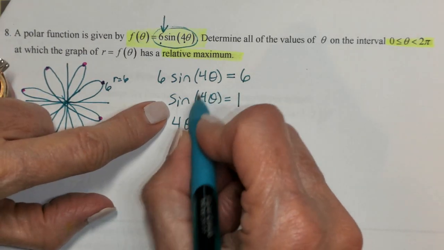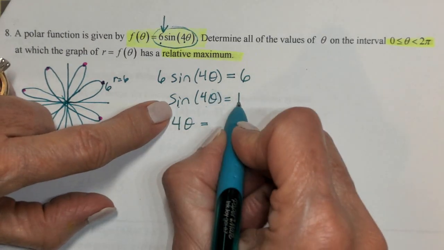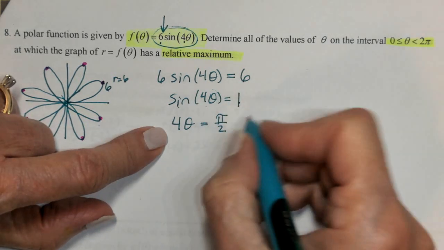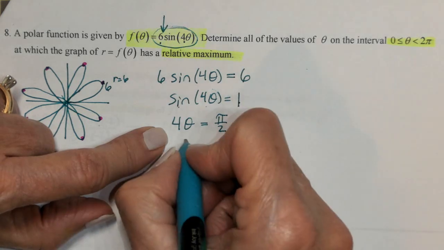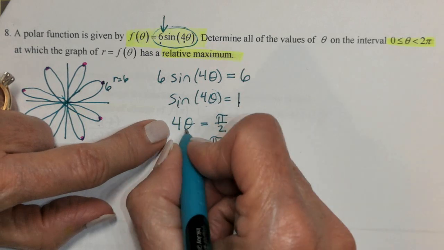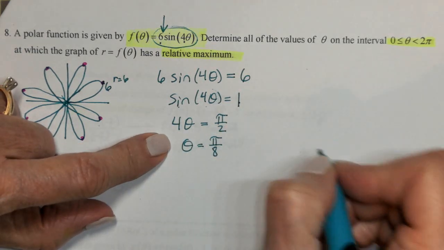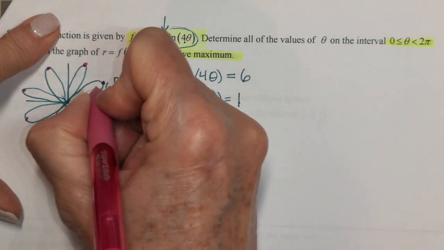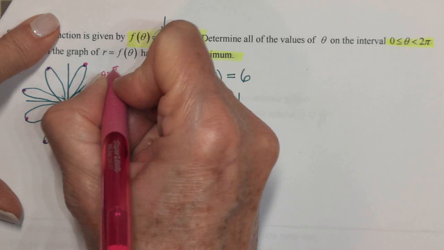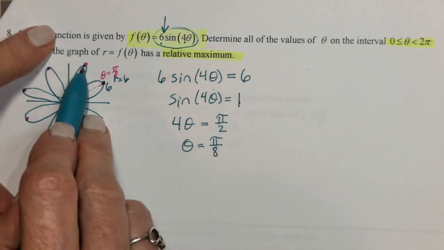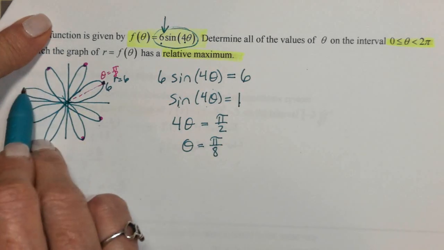What angle makes sine 1? That's pi over 2. That's one of them. There are more of them, but that's one of them. So if we divide both sides by 4, theta is equal to pi over 8. So this first theta value right here is theta equal to pi over 8. Now I'm going to use symmetry to get the rest.